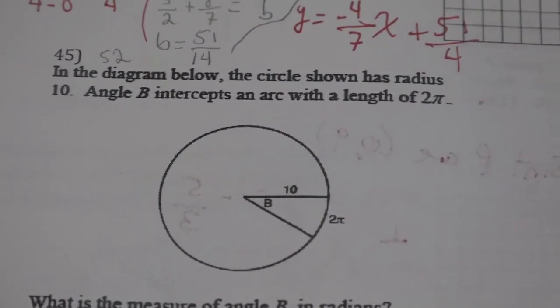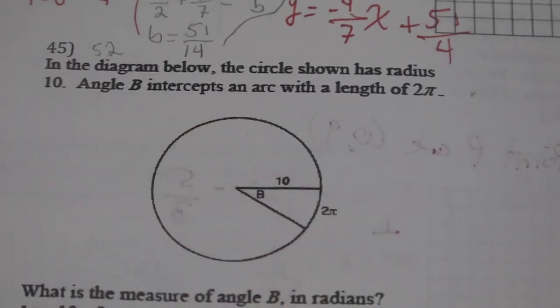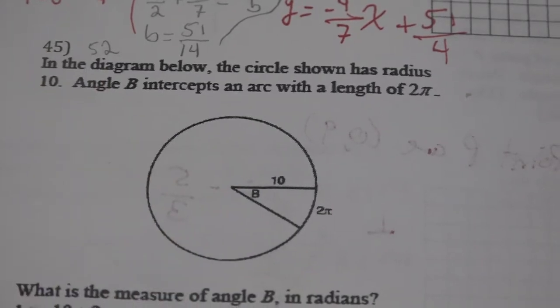Oh, okay, the next question. In the diagram below, the circle shown has radius 10. Angle B intersects an arc with length of 2 pi. This is the arc length of 2 pi. What is the measure of angle B in radians?